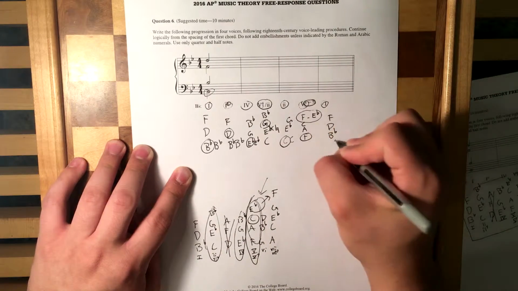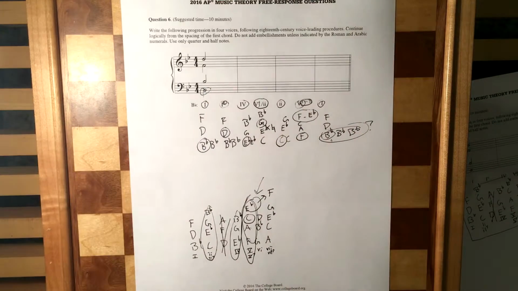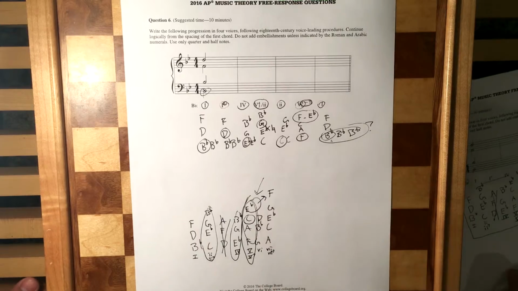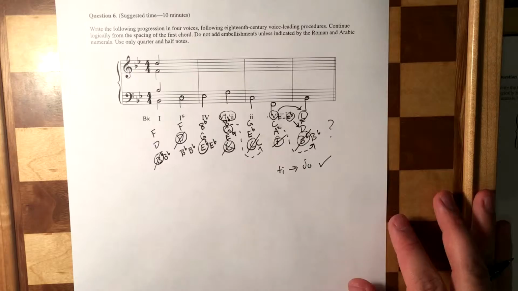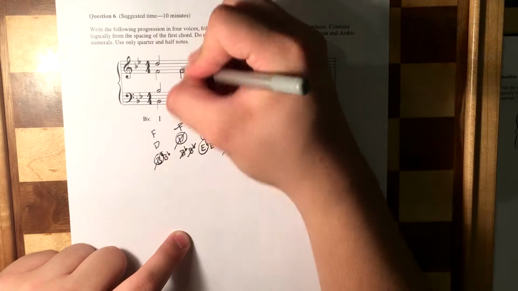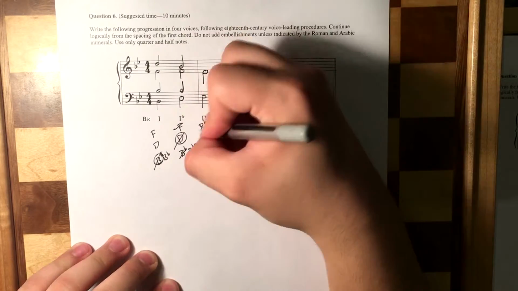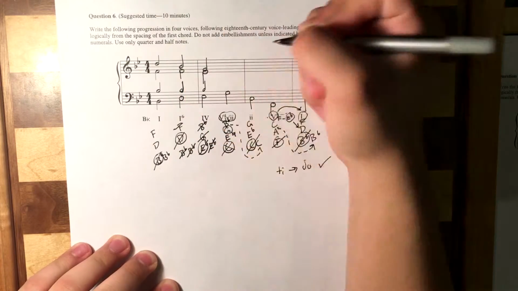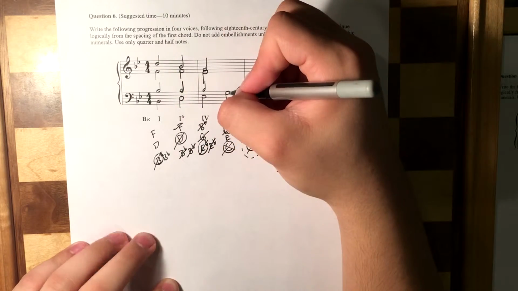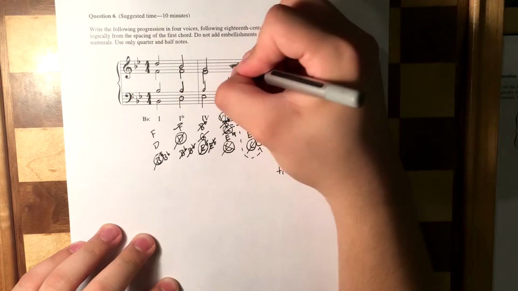And then we return nice and easy to the 1 chord, and we're not sure what we're going to do with that bass note. We might triple it, depending on how everything goes. So now that we have our nice chord stacks, we're just going to fill in the blanks, and we're going to try to be as voice-correct as possible, meaning we're going to try and have as little movement as possible.